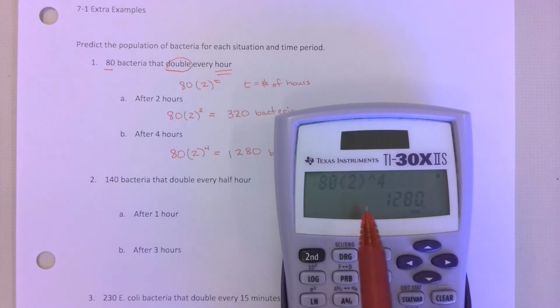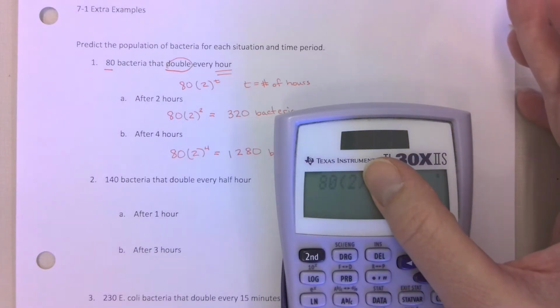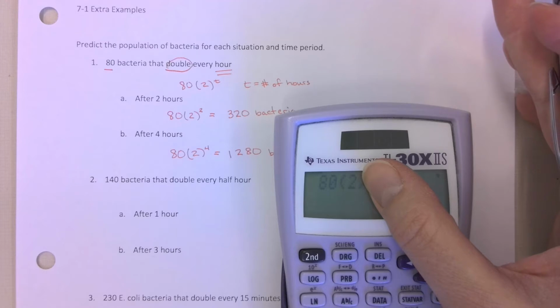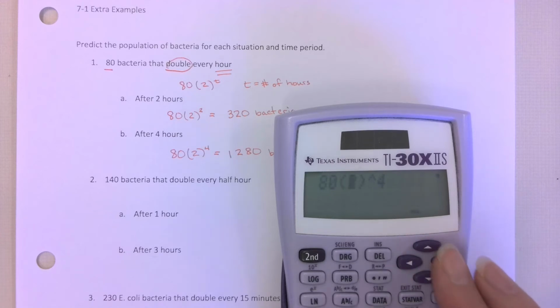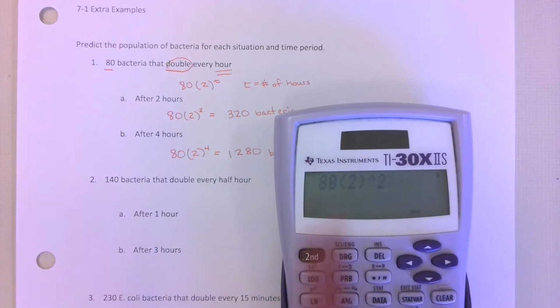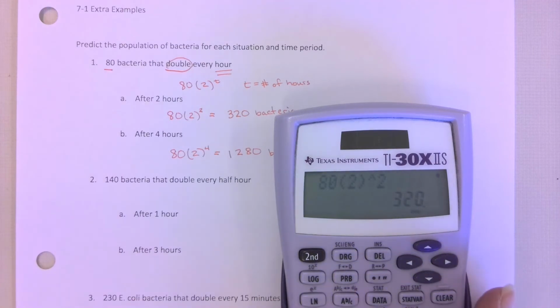The reason I want to bring this up is when you put this in the calculator, your calculator knows to do the power first and then multiply. So if you're doing this by hand and you type 80 times 2 and then you turn around and put that to the power of 4, that is going to give you an inaccurate answer. If you're doing multiple problems, I would just come in here and change it. There's my power of 2, and we hit enter. We have our 320 bacteria.